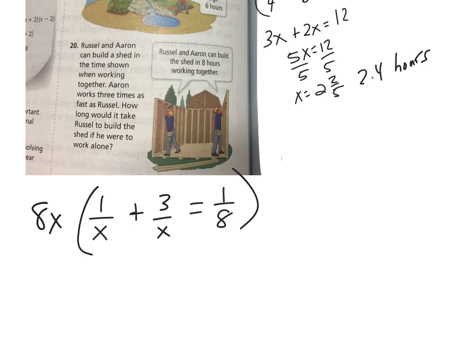And so here the x's are going to cancel, right? So it gives me 8. And then again, the x's are going to cancel there. So that's going to give me 24. And then here the 8's cancel. So that's going to give me x. So x is 32 hours. So in other words, it takes Russell 32 hours to do the job by himself.